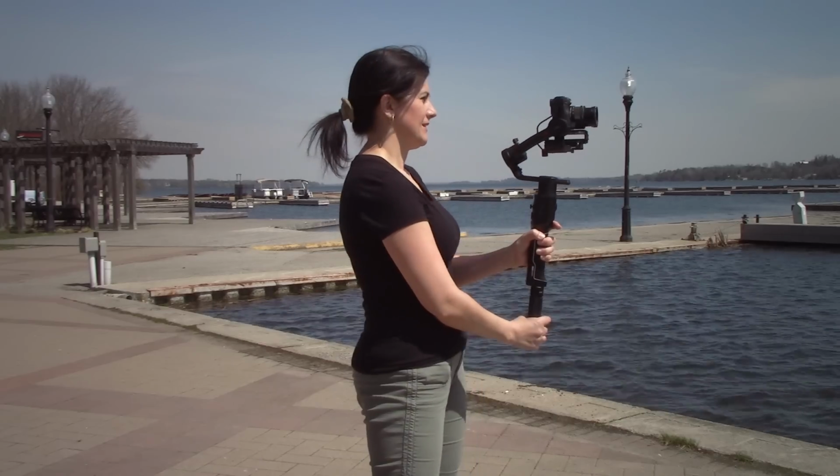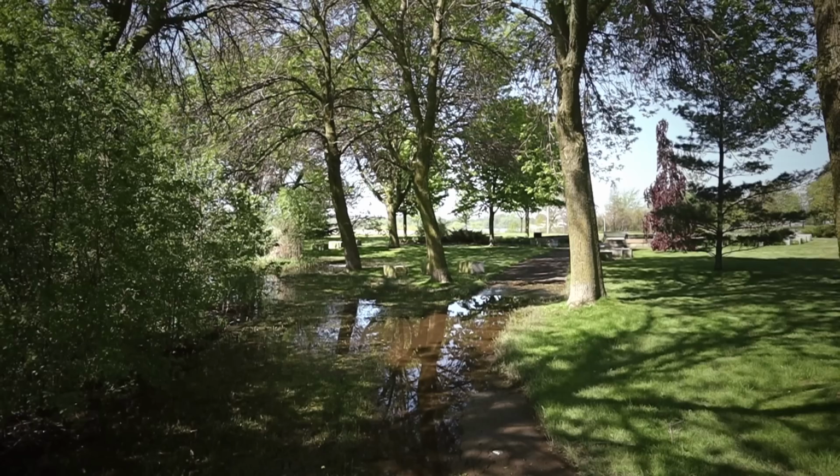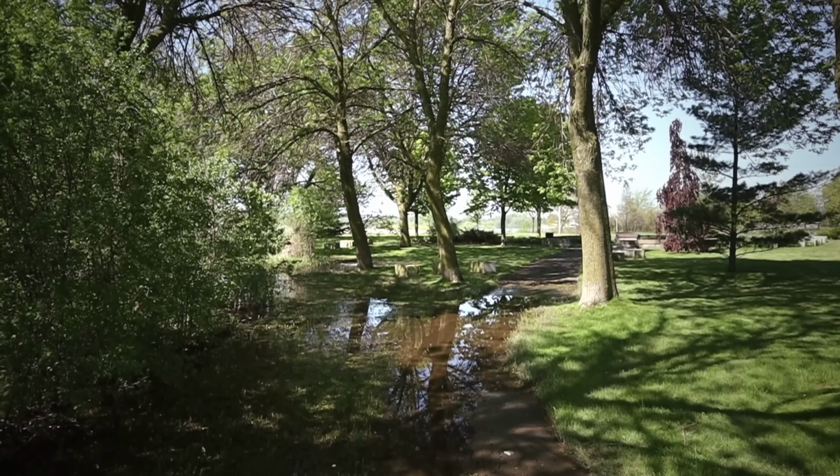Step number five, if you have a tripod, monopod or gimbal, use them. Nobody really likes that much shaky footage. If you don't have a gimbal, use a camera strap, put it over your neck, and then try to film at slow motion, such as 60 frames per second or even 120 frames per second.